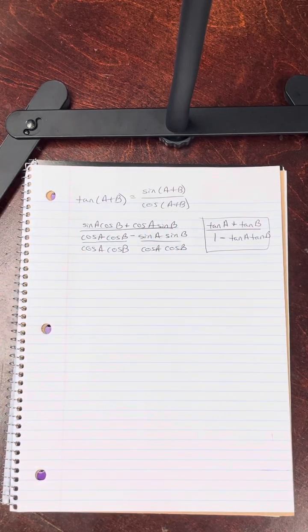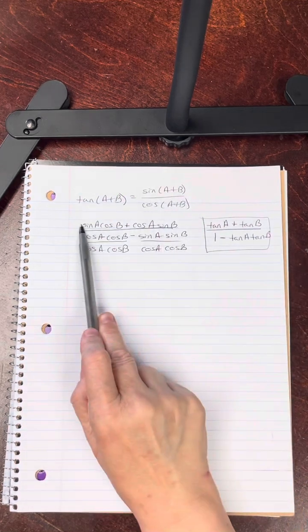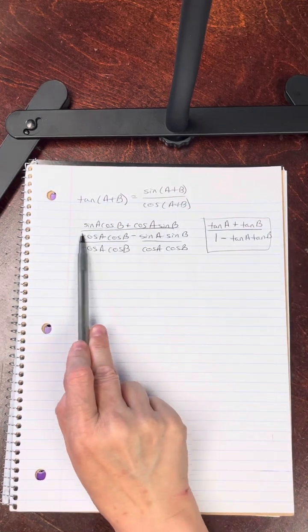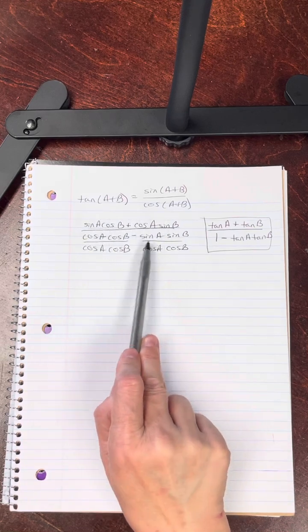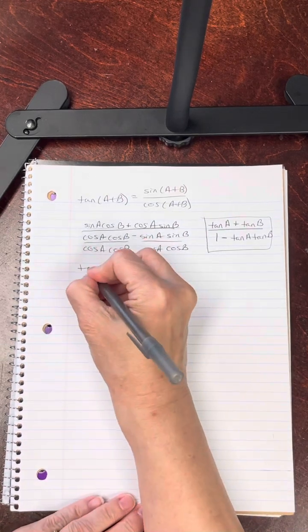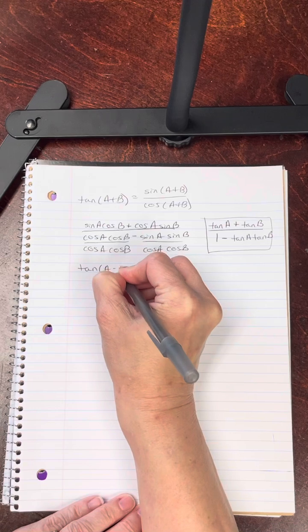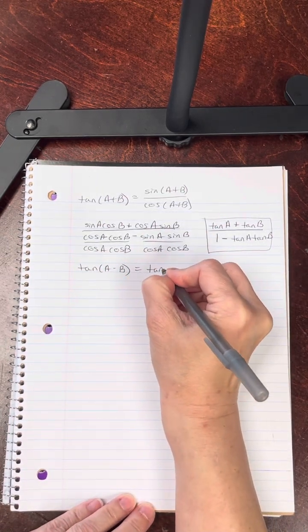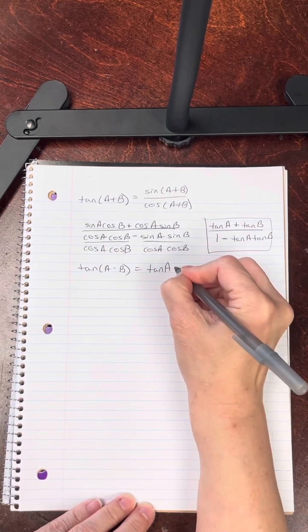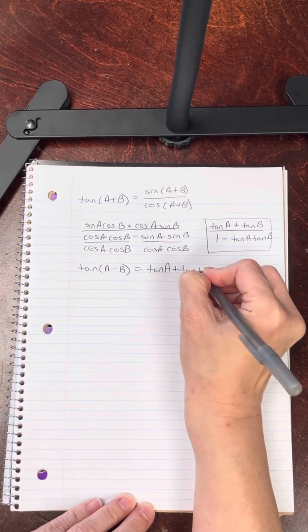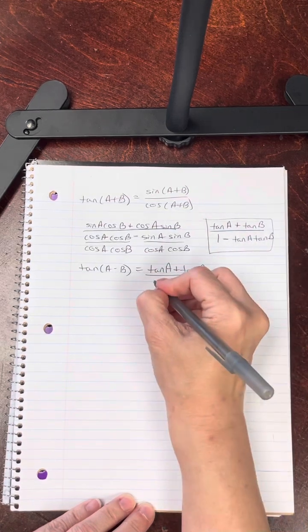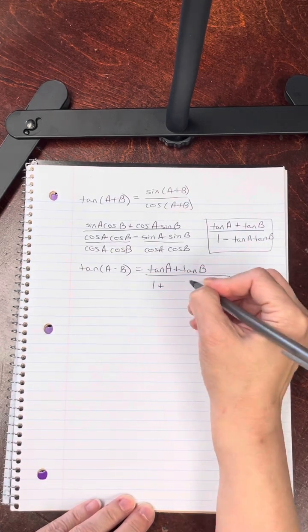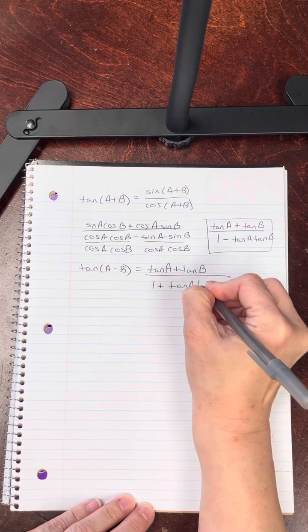Now, example 5 says do the exact same thing with tangent A minus B's. Now, rather than going through this process again, because it's going to work the same way, you're going to write those formulas out top and bottom. Whatever this piece is, you're going to divide all four parts by that. And so the tangent of A minus B ends up giving you tangent A, mix my N and my A up there, plus tangent B all over 1 plus tangent A tangent B.